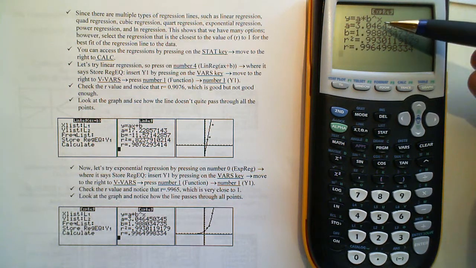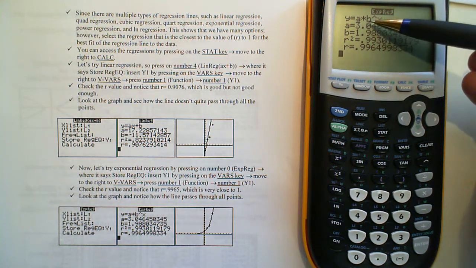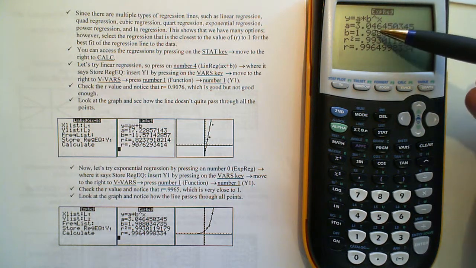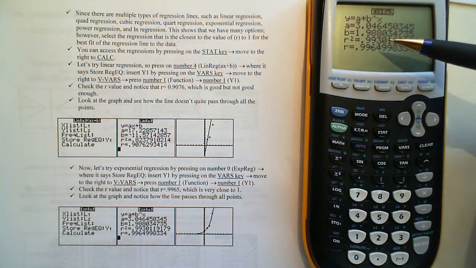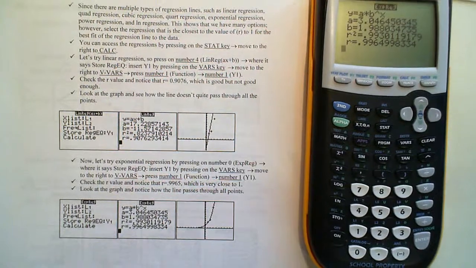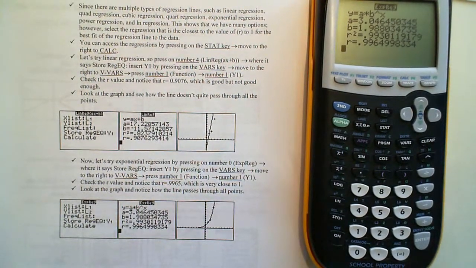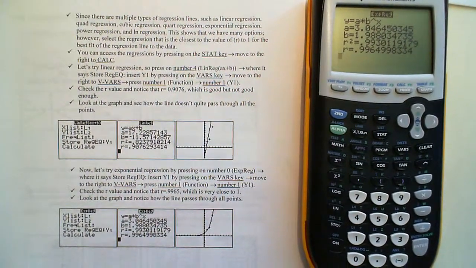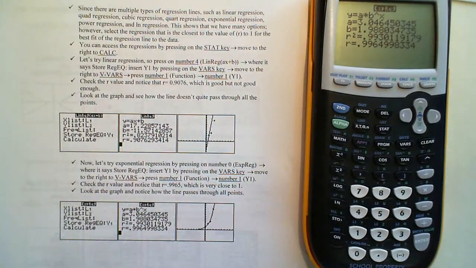And here's the equation that fits this example. So A is 3.046, then B, and then x. If you notice the r squared value, it's 0.99, which is quite accurate. The closer to 1, the better the fit of the information.